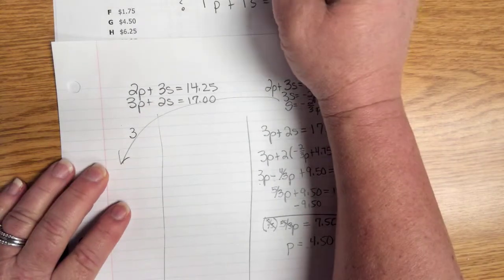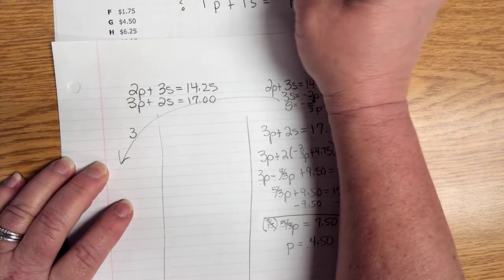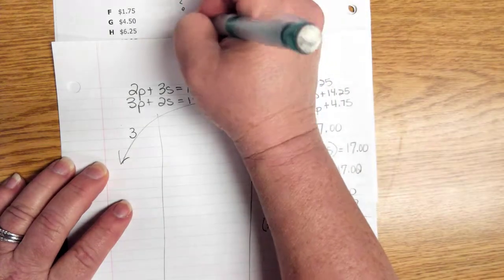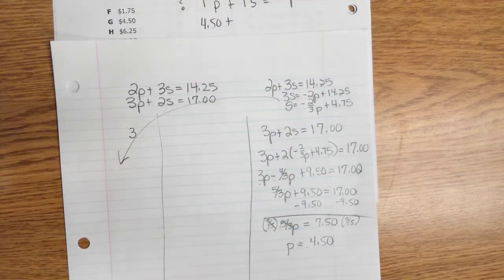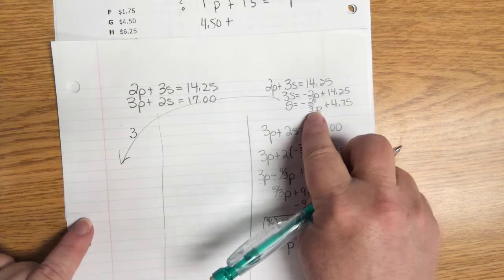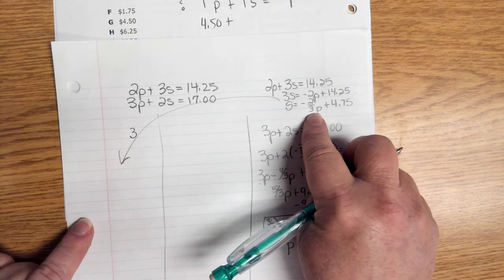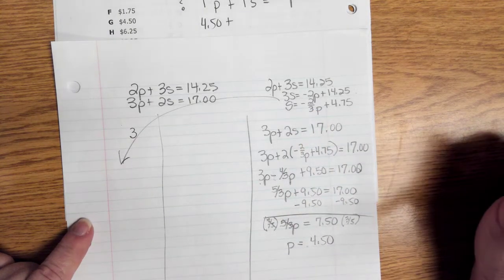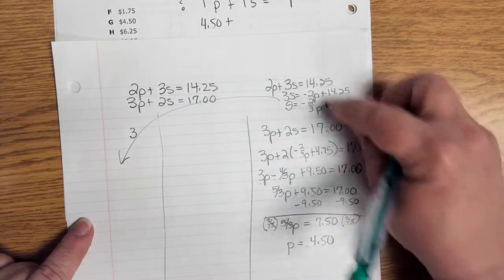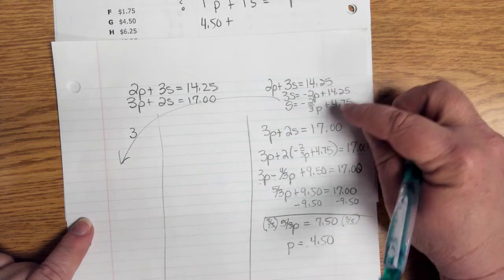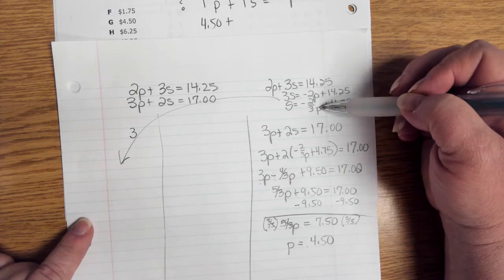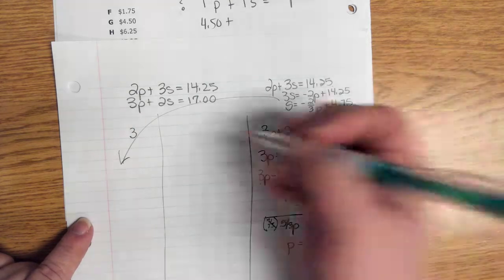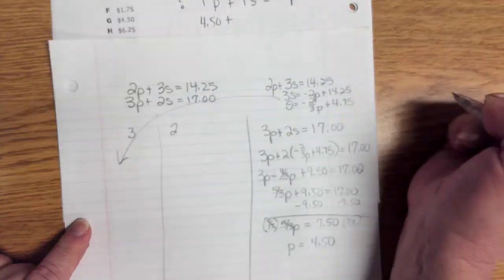Yay! So one popcorn is $4.50. So I could put my $4.50 in here, huh? Now I have to go back to this right here and plug in for my popcorn. I can do it any place, right? I could do it up here. I could do it down here. Do you agree? Yeah. Okay. Which one do you want to do? S equals.